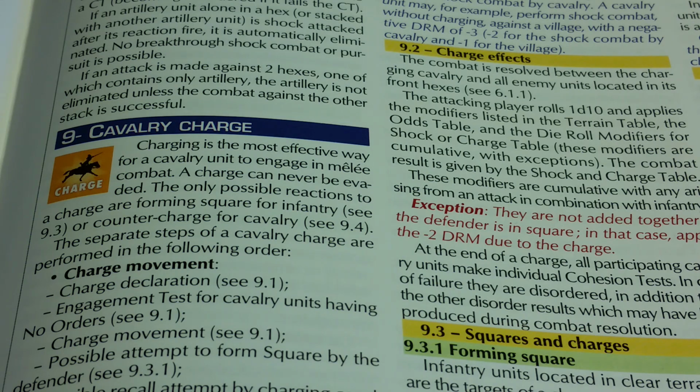The combat is resolved by the charging cavalry. Again, the combat is resolved between the charging cavalry and all enemy units located in its front hexes. The attacking player rolls 1d10 and applies the modifiers listed in the terrain table, the odds table, and the die roll modifiers for shock or charge table. These modifiers are cumulative with exceptions. The combat result is given by the shock and charge table. These modifiers are cumulative with any arising from an attack in combination with infantry, with one exception: they are not added together if the defender is in square. In that case, apply the -2 DRM due to the charge.